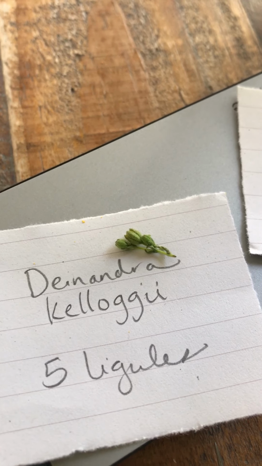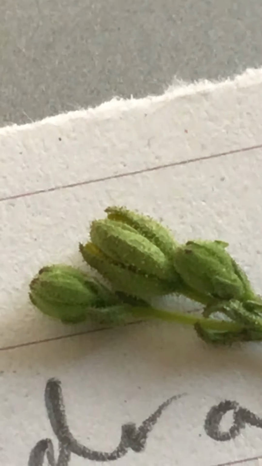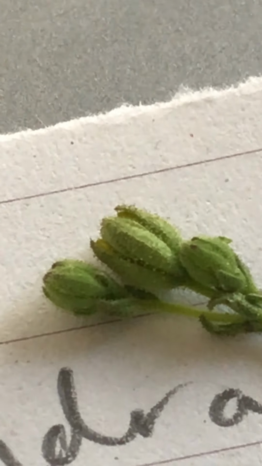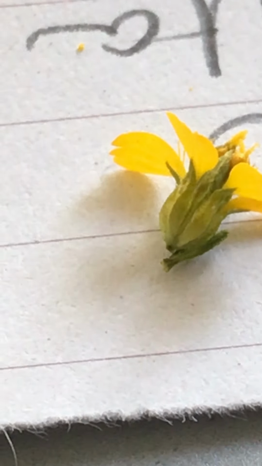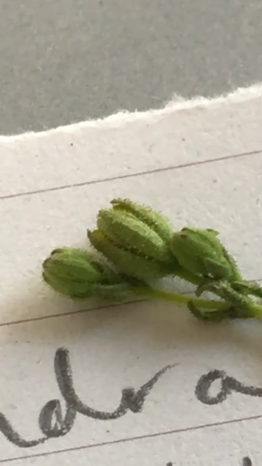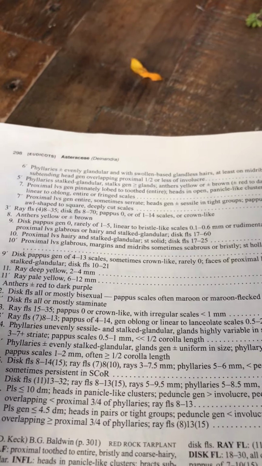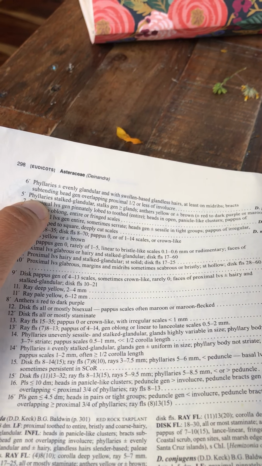So Deinandra kelloggii has these amazing stalked glands on the phyllaries, and you can see them even with the naked eye, probably from a distance. They're so big, these glands, on the phyllaries, versus Deinandra fasciculata, which doesn't have the glands. So you can see no glands on the phyllaries there and these huge stalked glands on kelloggii here. So that's the split in the key there. So let's continue on going to kelloggii. We picked that the phyllaries are stalked glandular.